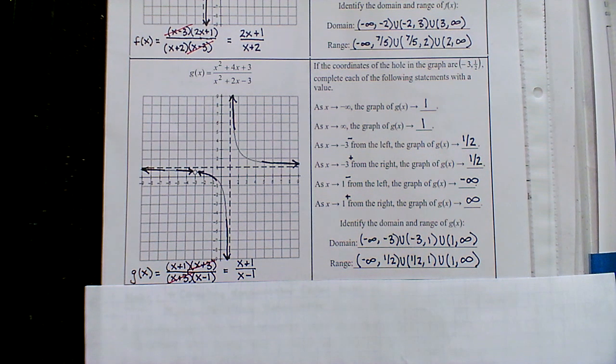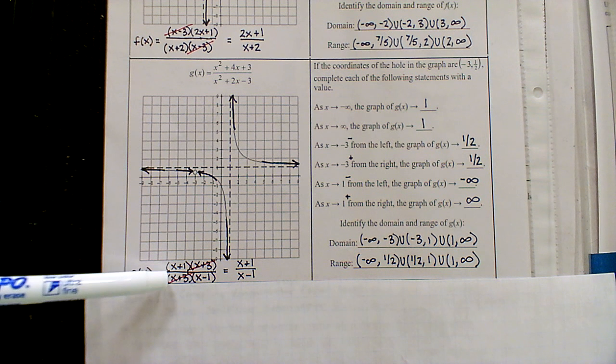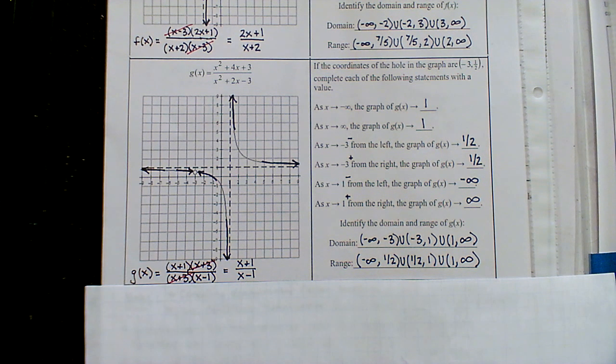So again, anytime there's a hole, at negative 3 we have a hole, so it's approaching the same value. We have an asymptote, so it's going towards those infinities. So that all makes sense. And if you look, our factored form is actually here at the bottom. So if you did not write your factored form, go ahead and write your factored form. And we see that we do have a cancellation like up above. And it's at negative 3 where the hole is, and that makes sense because those are the terms that canceled. So if you want to go ahead and write that factored form.